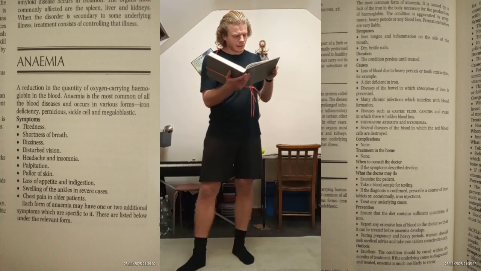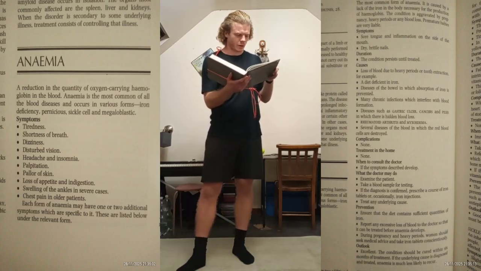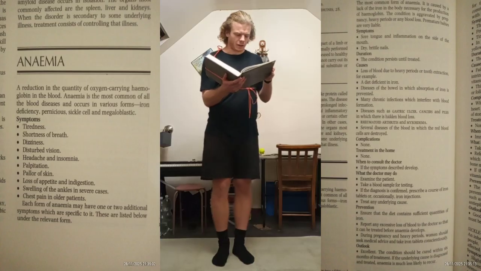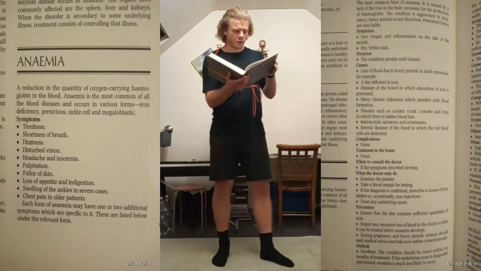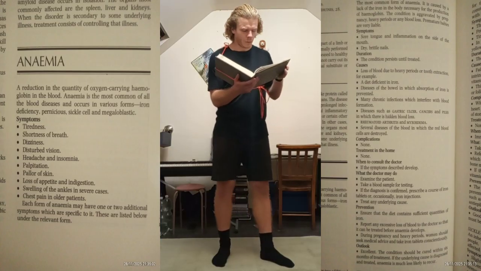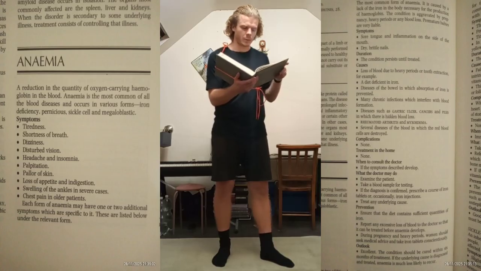Symptoms. Tiredness, shortness of breath, dizziness, disturbed vision, headache and insomnia, palpitation. Still don't know what palpitation is. Pallor of skin, loss of appetite and indigestion. Swelling of ankles in severe cases, chest pain in older patients. Each form of anemia may have 1 or 2 additional symptoms.